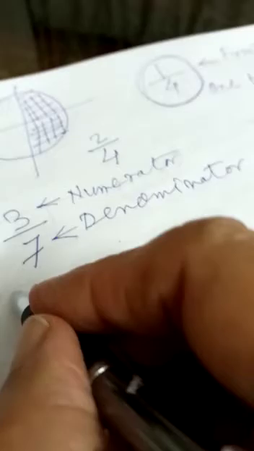Alright, so now if I give you a question, numerator is 4 and the denominator is 13, frame the fraction. So what will be your answer? I think it's easy, you all can do this. So you will be writing 4 by 13. This is the fraction. So if I have to explain it, how will I explain? I'll explain 4 parts out of 13. Alright, it's easy. Alright, so now let's proceed for the next part of that.